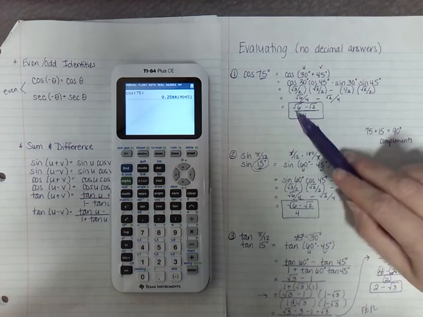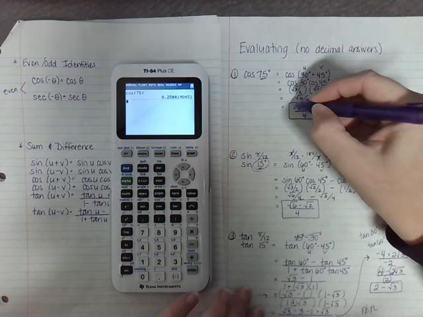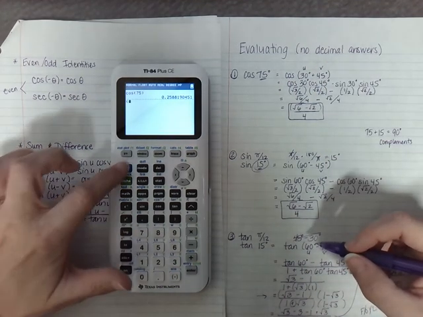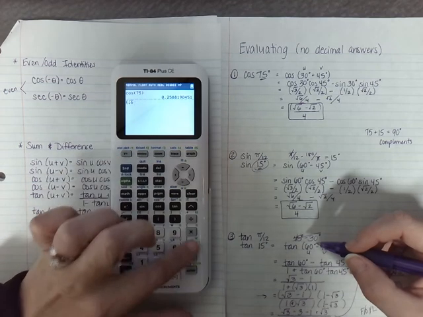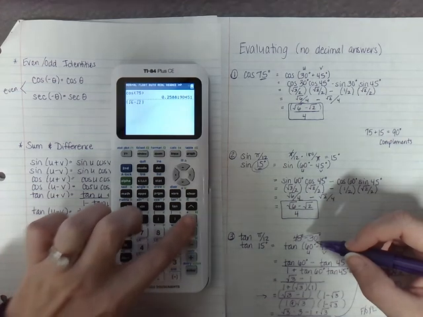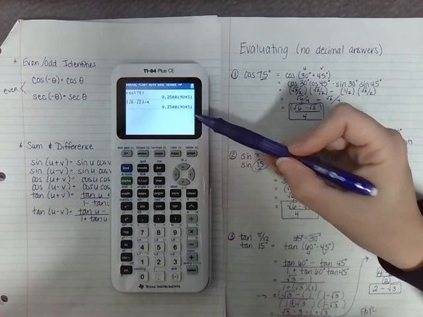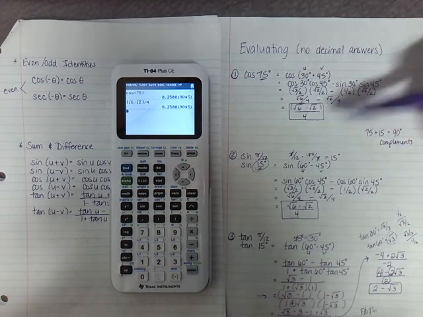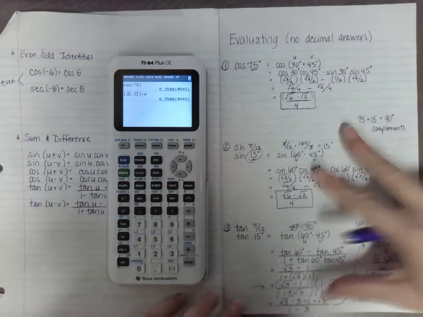Now be careful when you type in fractions like this. You may need to add an extra set of parentheses in the numerator to keep it separated. So I've got square root 6 minus square root 2, close that parenthesis, and then divide by 4, and notice I get the exact same decimal. Okay, so that'll always happen if you've done it correctly. It works with radians as well.